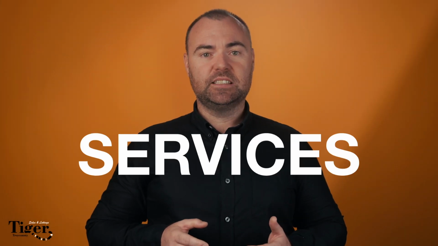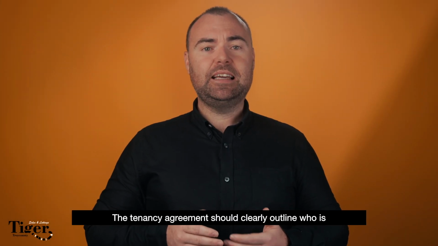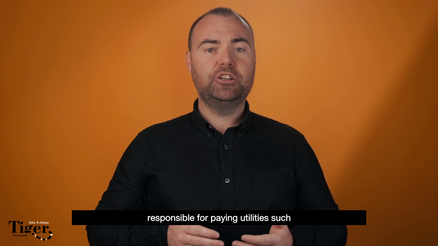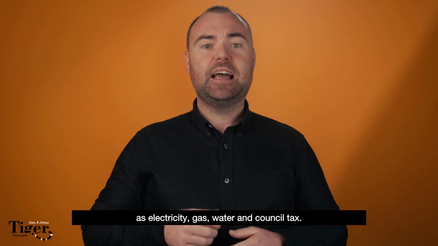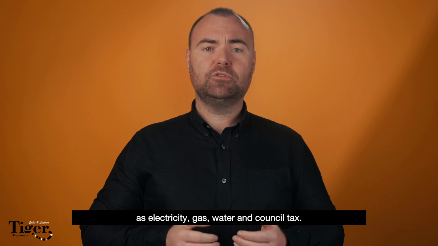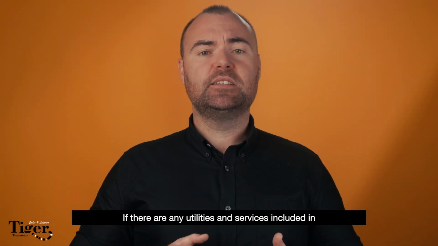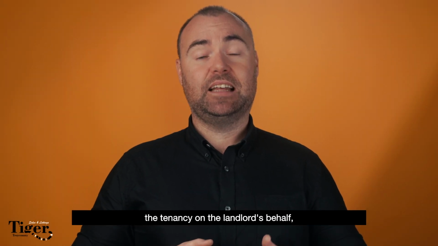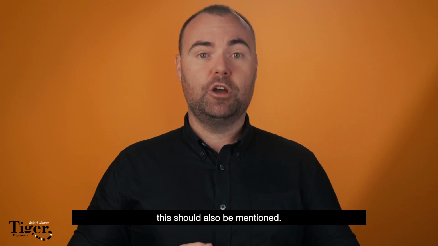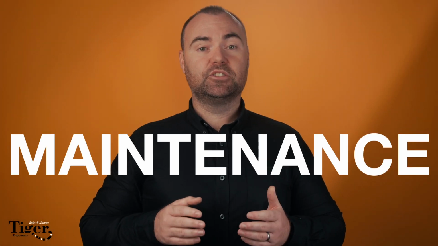Utilities and services. The tenancy agreement should clearly outline who is responsible for paying utilities such as electricity, gas, water and council tax. If there are any utilities or services included in the tenancy on the landlord's behalf, this should also be mentioned.